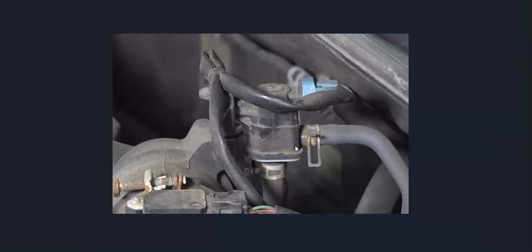I made a video on how you go about testing the purge valve without any tools. If you want to check that out, I'll put a link to that inside the description below. But basically this has a valve inside of it that needs to open up when the engine's running and it closes when the engine's not running so the gas vapors don't escape. But the first thing to do is go test or replace the purge valve.